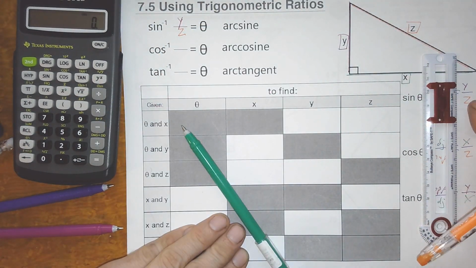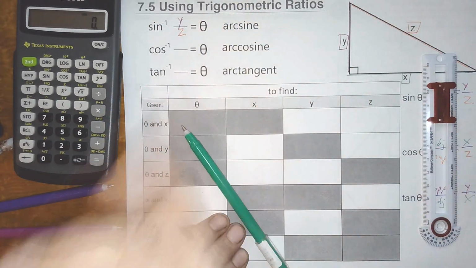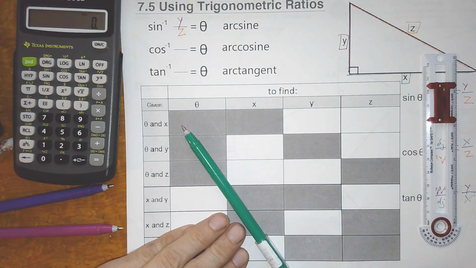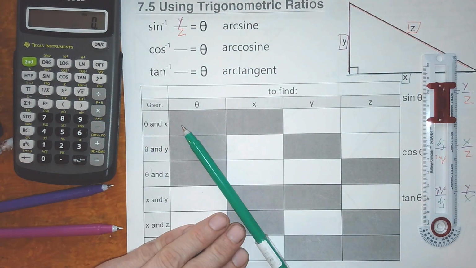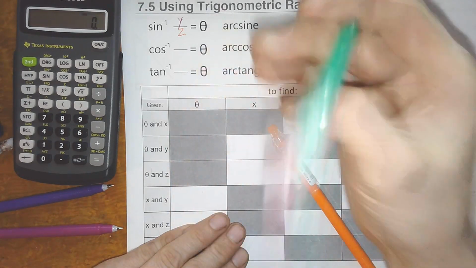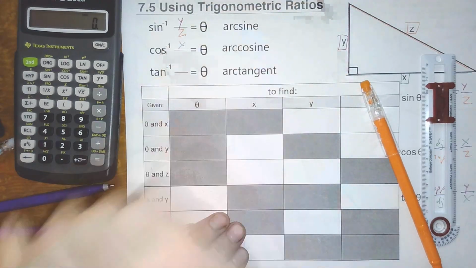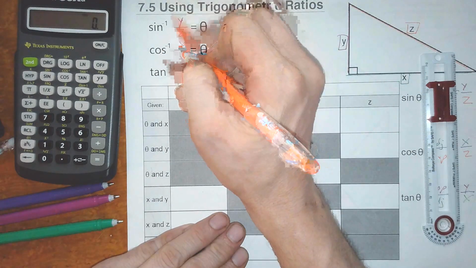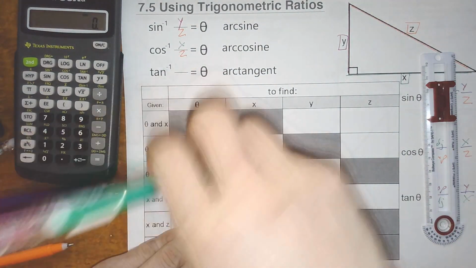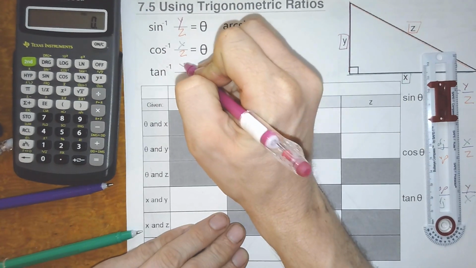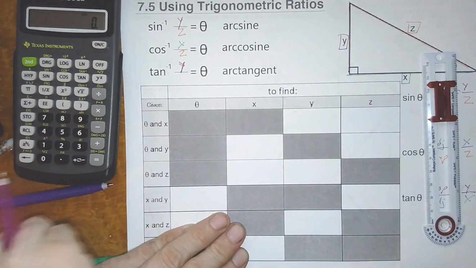We just swapped theta and the ratio. It's not like we took the ratio and flipped it and moved it over. We just swapped the two around. So that is the arc sine. The arc cosine would be x over z, and the arc tangent would be y over x, opposite over adjacent.